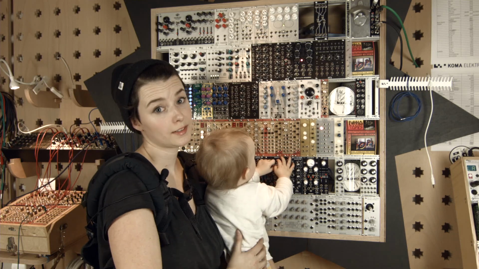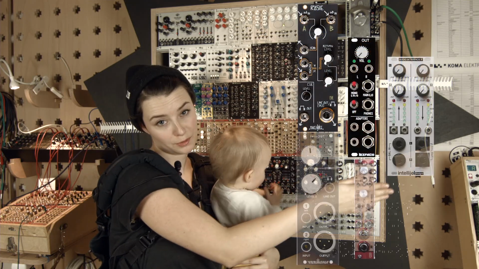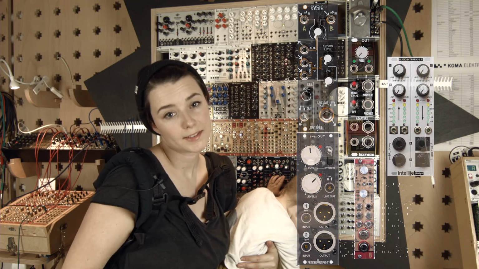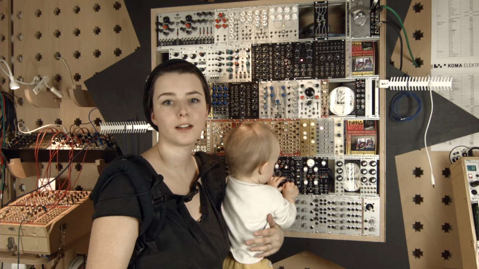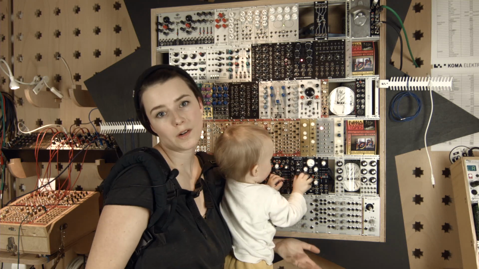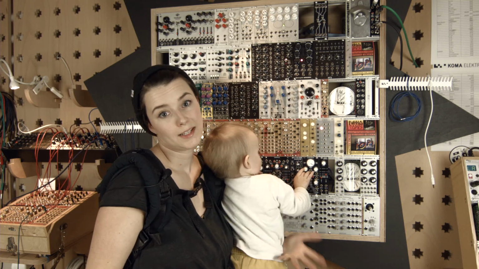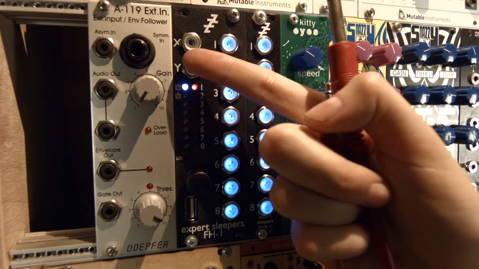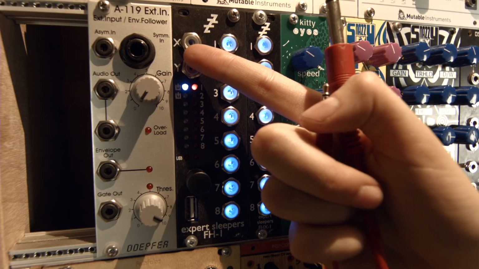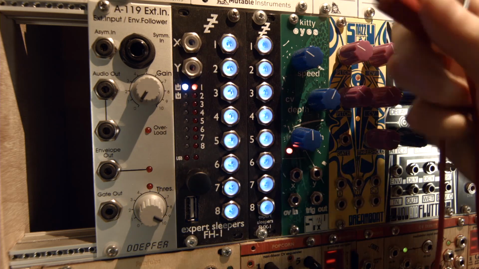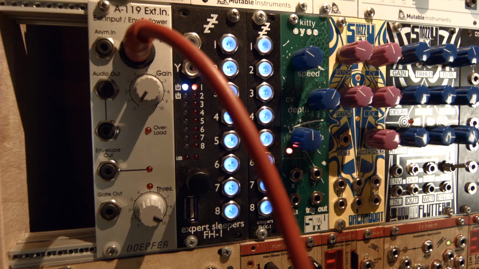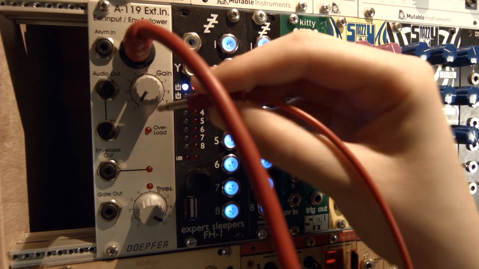Maybe you have heard about external input and output modules. An external input module will amplify the weak signal coming from your keys, guitar, laptop, phone or another pickup equipped instrument to modular levels. When you look at this Doepfer A-119 external input module, you can see it has a big jack connector to plug your instrument into and an amplified signal output right next to it.